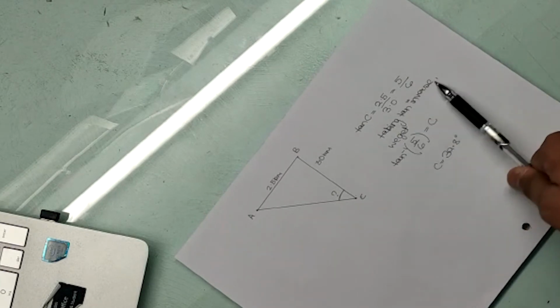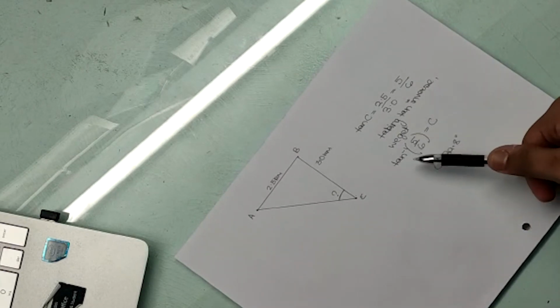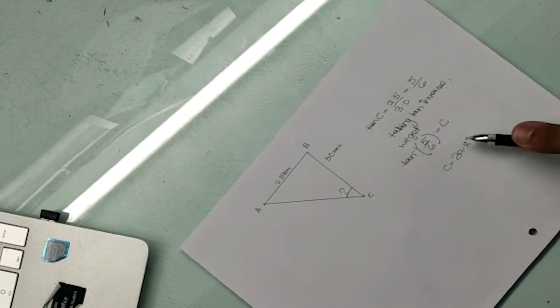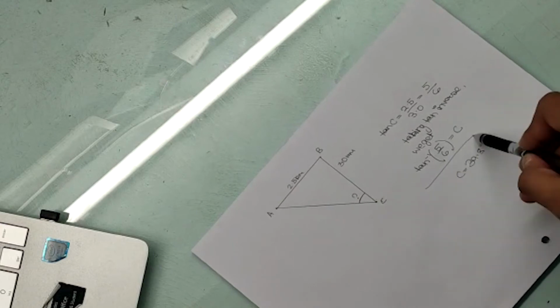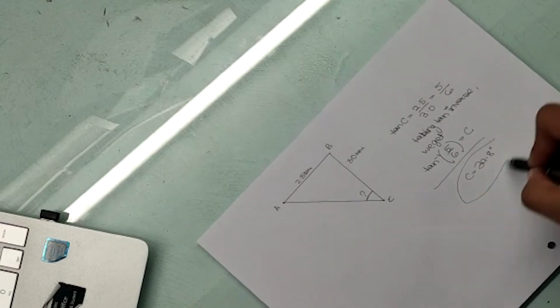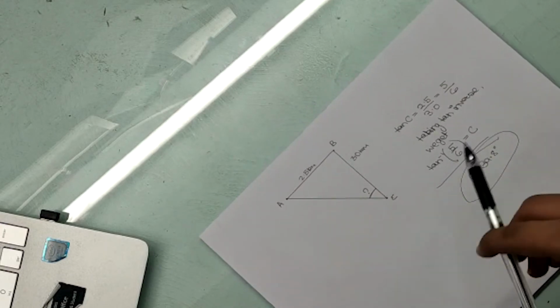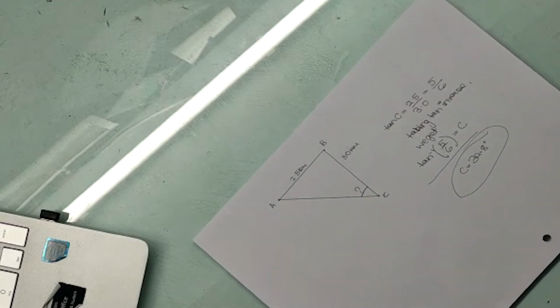Once we take tan inverse, we can actually get the tan inverse of 5 by 6 will equate to angle C. Using a calculator, we can easily get tan inverse and then we can find out the value of C, which is 9.8 degrees.